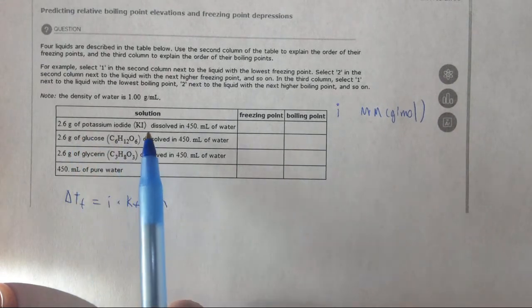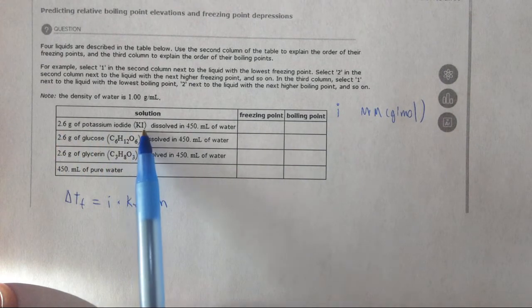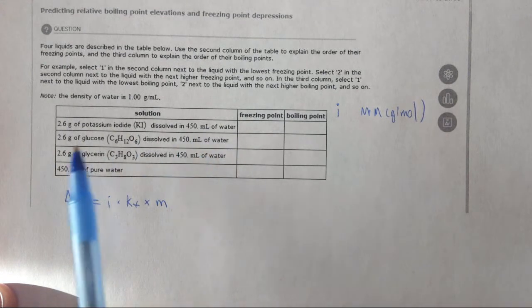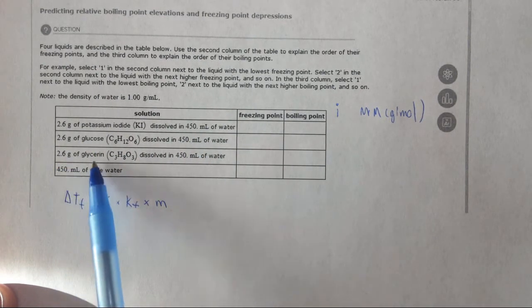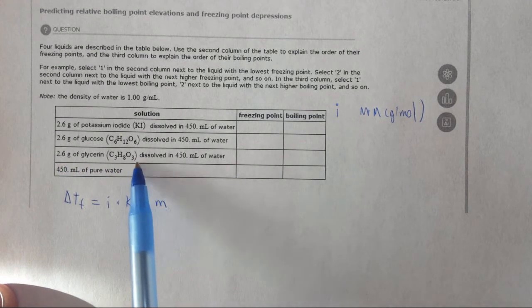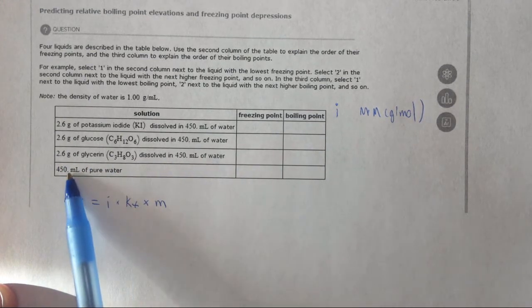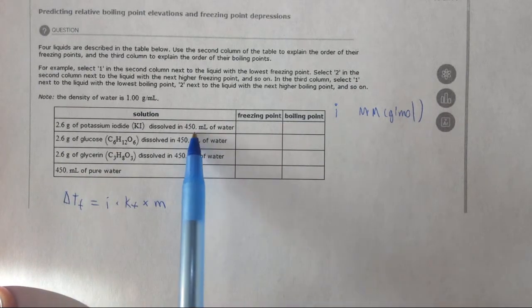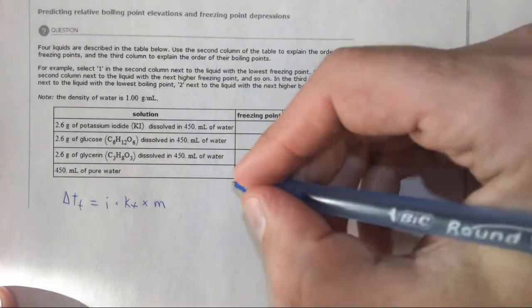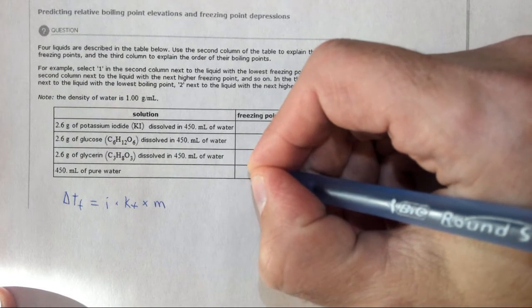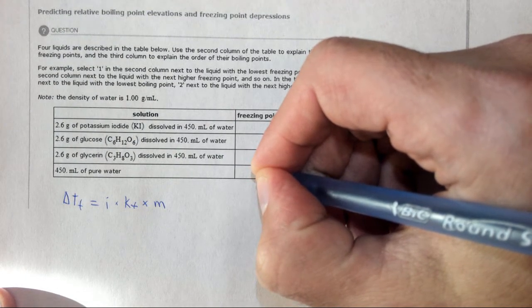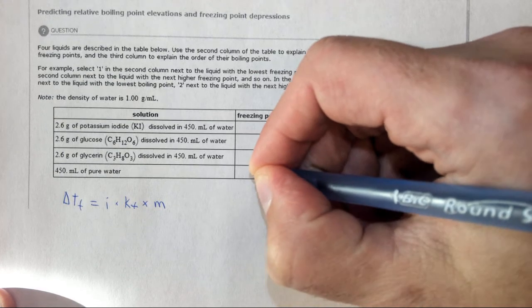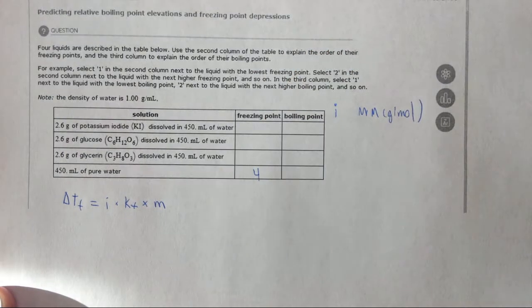So let's look at this. We have 2.6 grams of KI in 450 milliliters of water, 2.6 grams of glucose in 450 milliliters of water, 200.6 grams of glycerin in 450 milliliters of water, and 450 milliliters of water. Well, if you're going to dissolve anything in the water, it's going to lower the freezing point. So the one with the highest freezing point, which is going to be 4, is going to be just the pure water.